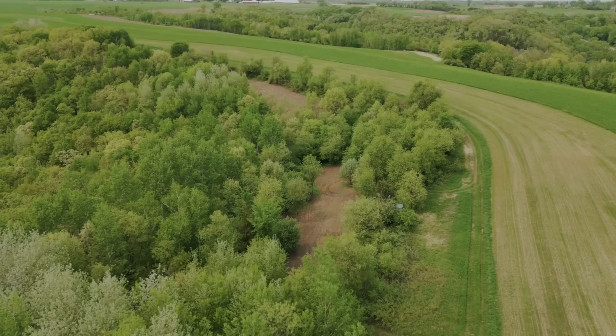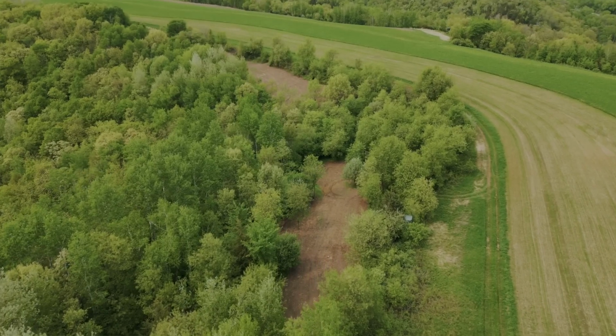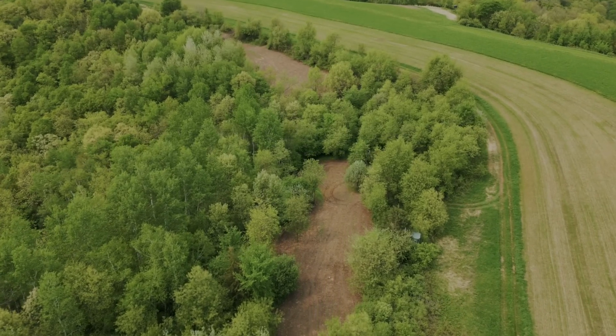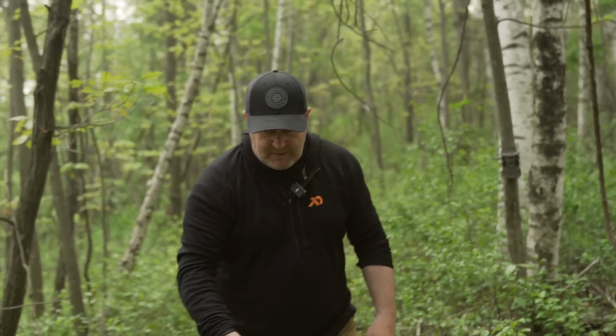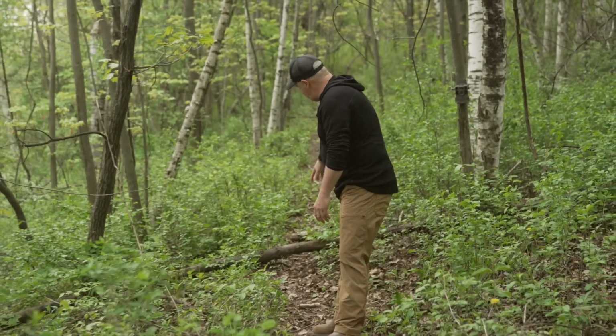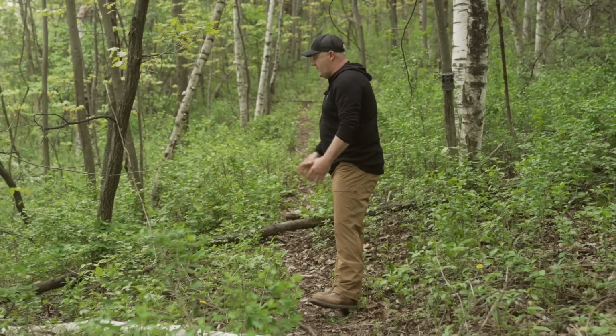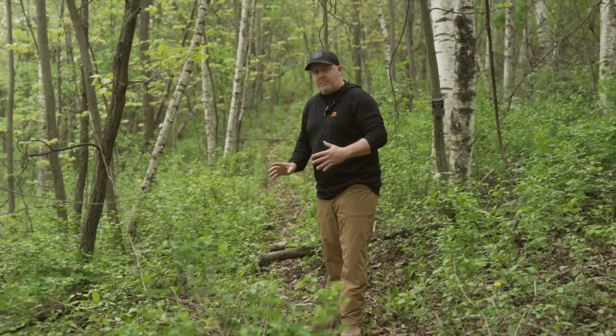So when you come into those stand locations, the worst thing you could do is walk parallel to how the deer are coming in, and you want to be coming into a T of deer movement. This is a classic movement right here that we're on, and you can see this trail. It's a heavy trail moving through here, and then it's got other trails that come off to the side.